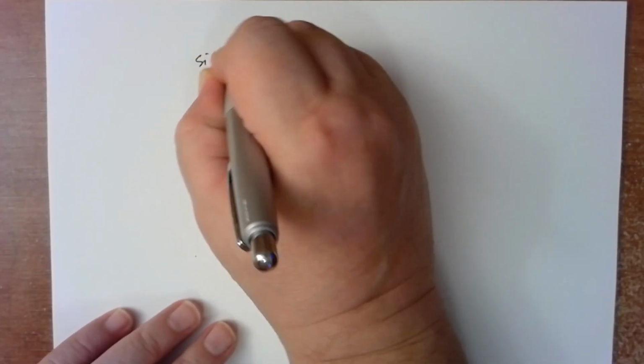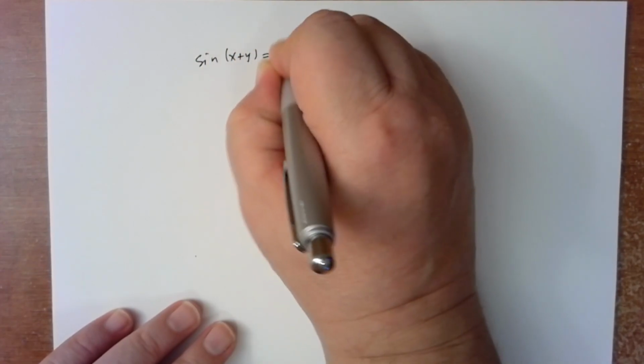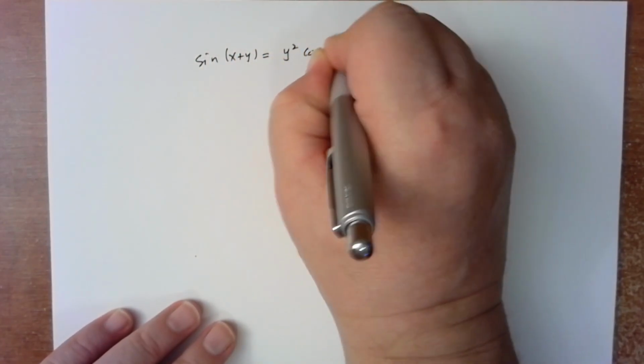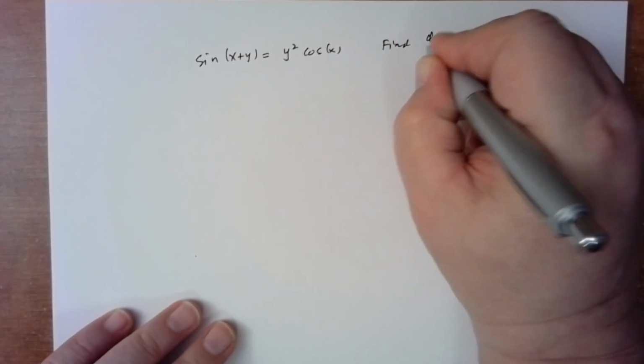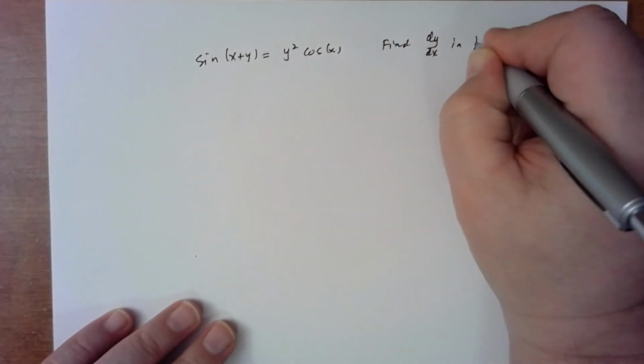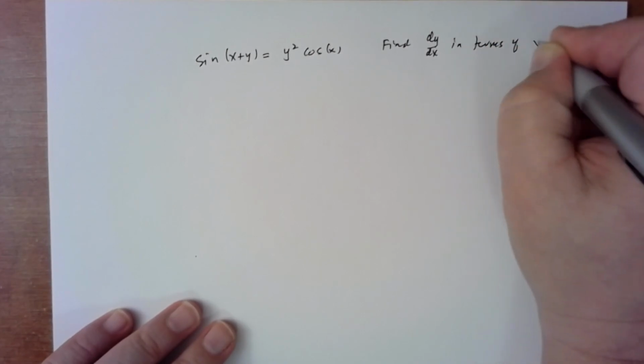So how about something like sine of x plus y is equal to y squared cosine x, and we want to find dy over dx in terms of x and y.